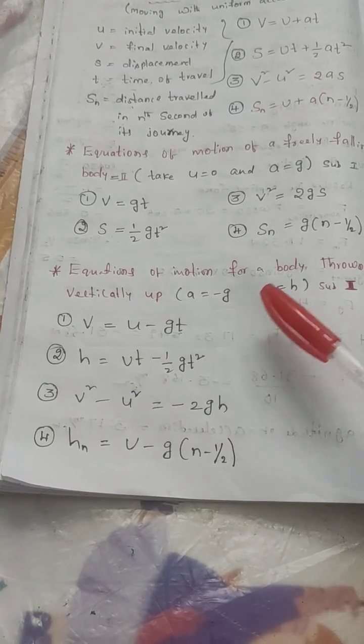Now these two values we will substitute in the first equation. v equals u plus at means u as it is, and instead of a we substitute minus g. s is not there in the first equation. v equals u minus gt.